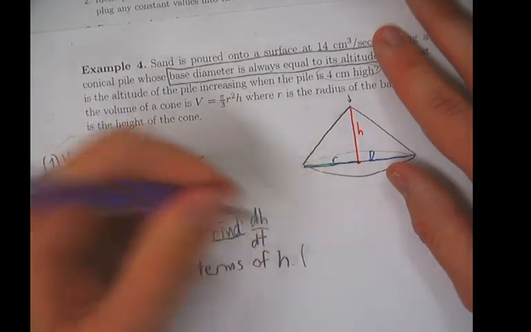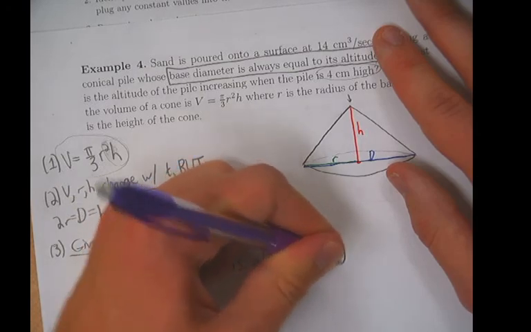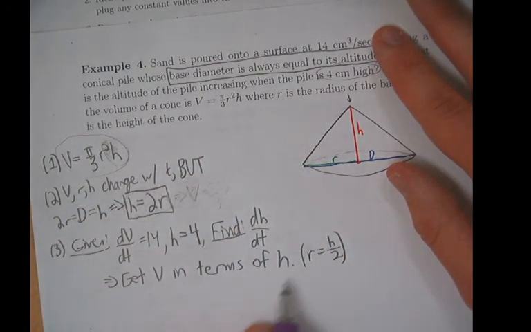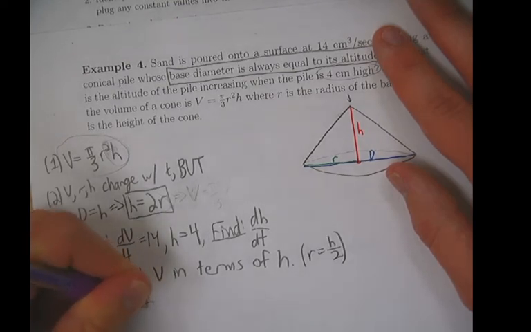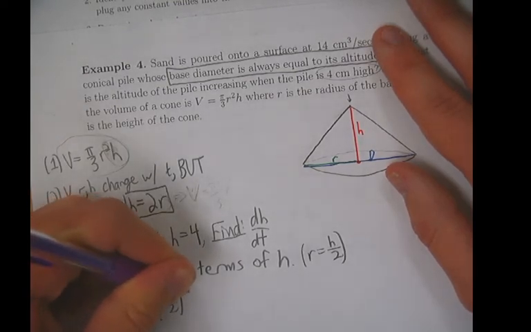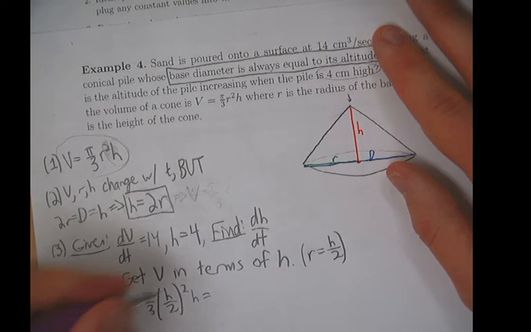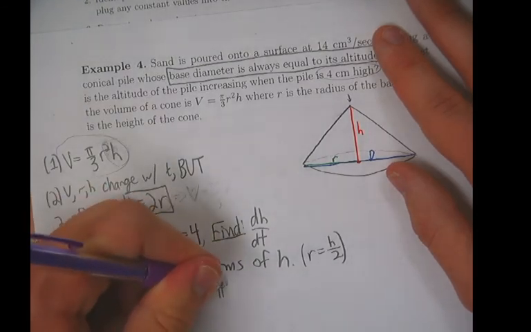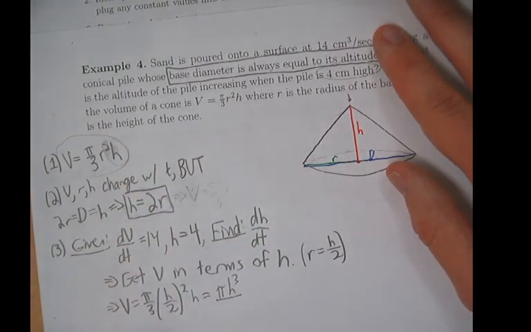If that's the case, we can use this relationship to say that R is equal to H over 2. Now that we have the radius in terms of height, V equals pi over 3 times (H over 2) squared times H. So we have pi times H squared times H, so H cubed, and then 3 times 2 squared, which is just 12.